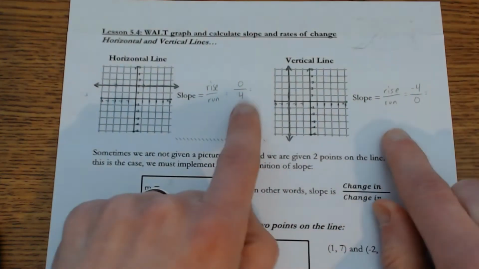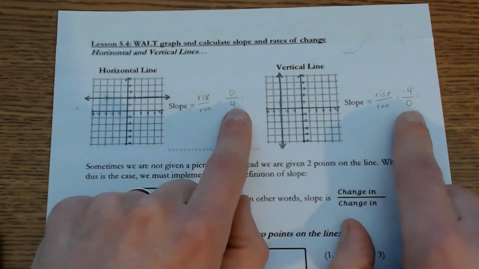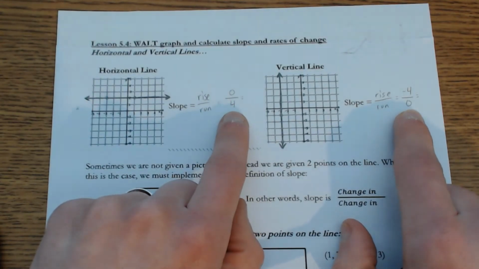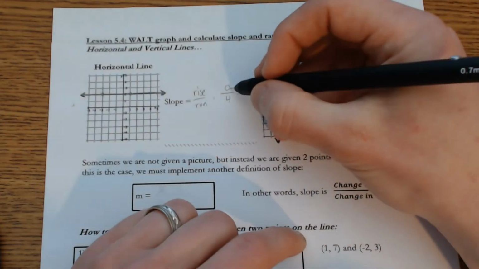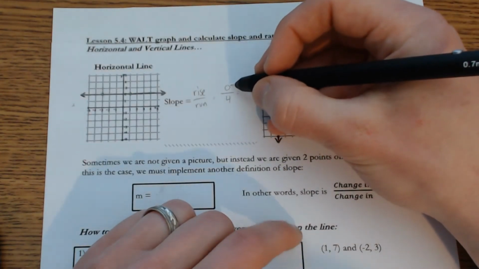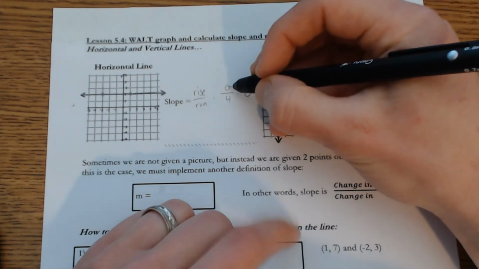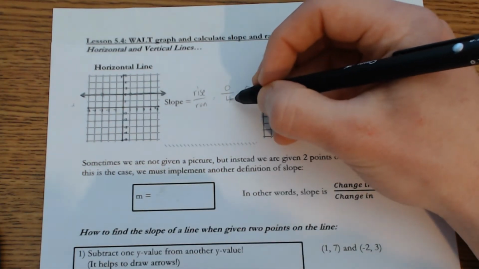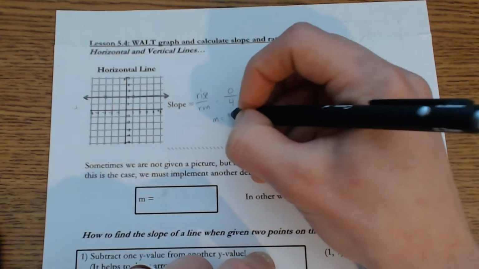So take note, both of these special cases, when we have horizontal and vertical lines, we have a 0 somewhere in our slope. Okay, so we do have to simplify those. We can't have a 0 remaining there. So when 0 is on the numerator, this ends up being 0. Kind of think of it like if you had 0 cookies split between 4 of your friends, all your friends get 0 cookies. So here in this case, our slope is 0.